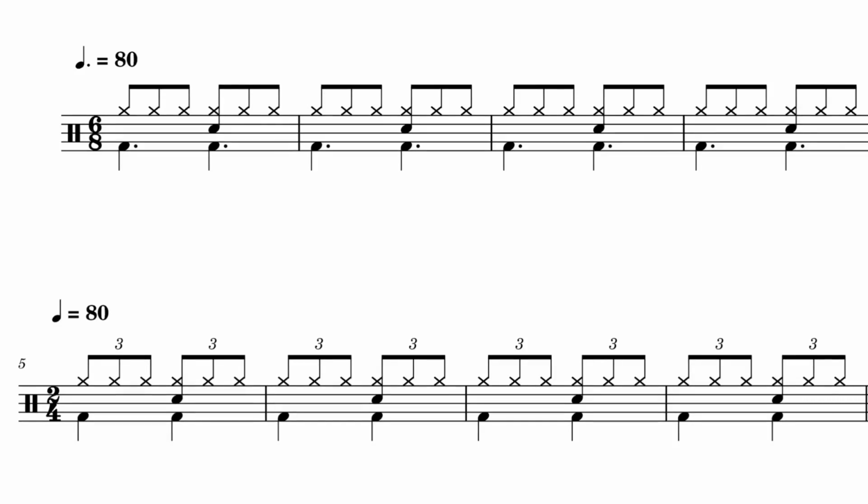Yes, but the difference between 6/8 and 12/8 is the same difference between 2/4 and 4/4, or it can be a similar difference. Let's take a look at an example of a 6/8 drum groove written in both that time signature and 2/4. They may look a little bit different from each other, but both of these grooves are going to sound exactly the same.